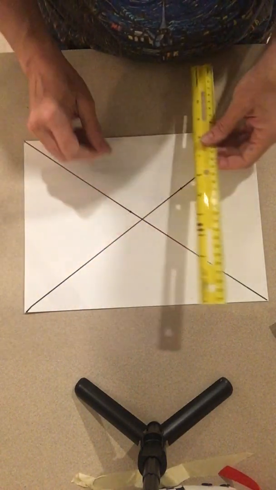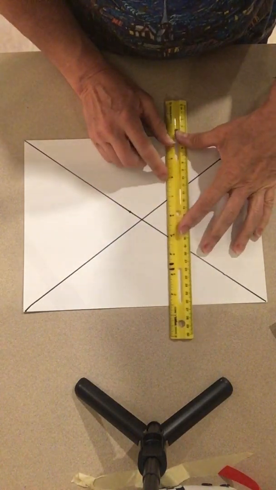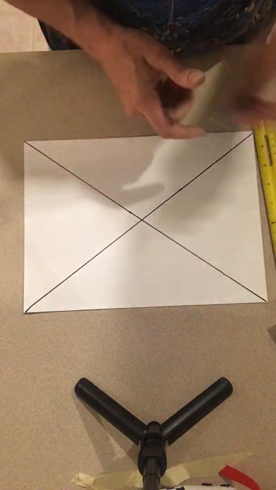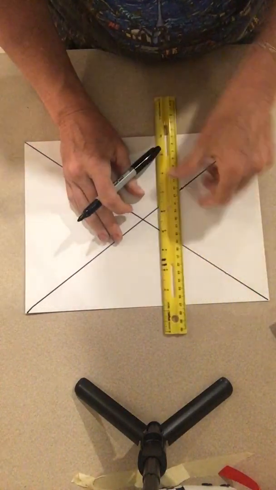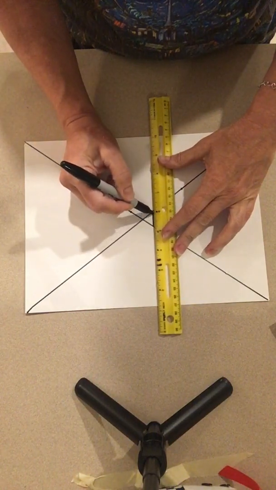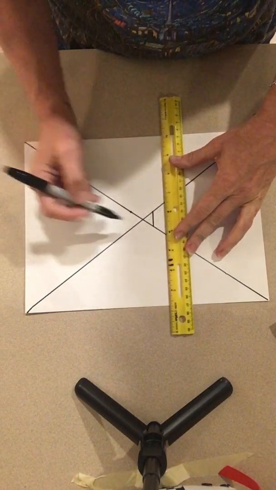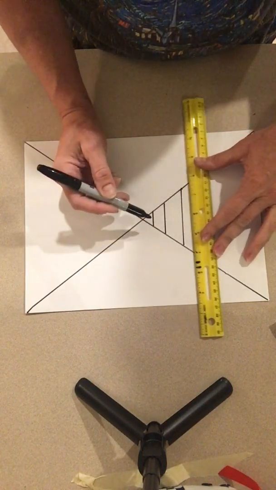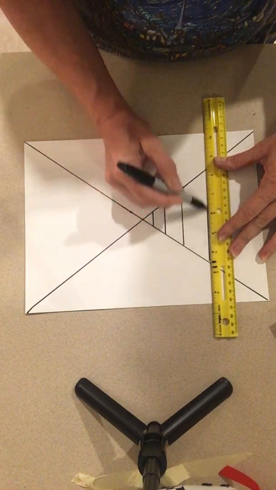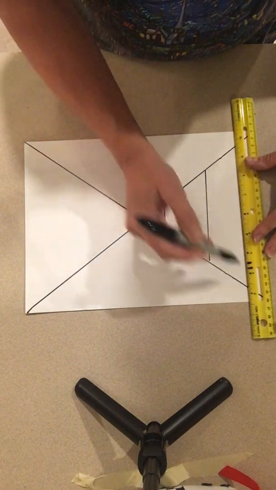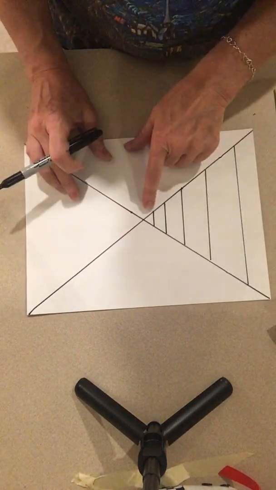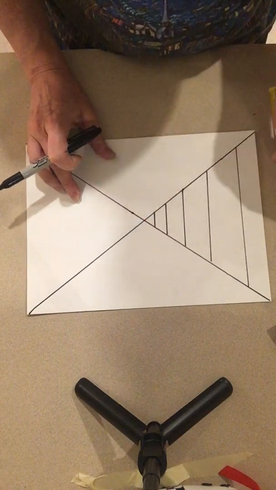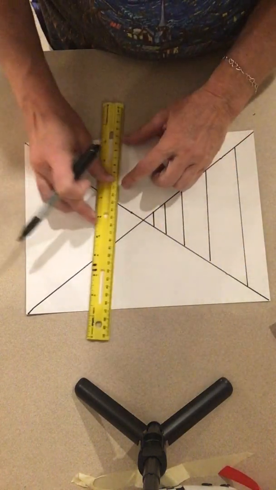Okay, so the next thing we're going to do is use our ruler and make vertical lines in these two sections. So we'll start in the middle and make a line and another one. And I want you to notice that as I do this, my lines are getting farther apart. Why are they doing that? Because they're getting farther and farther away from that vanishing point. We're going to do the same thing on this side now. We're just making vertical lines.